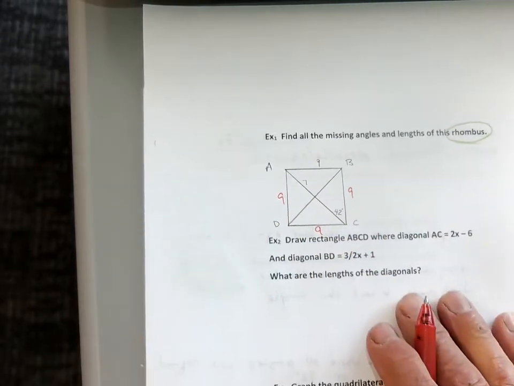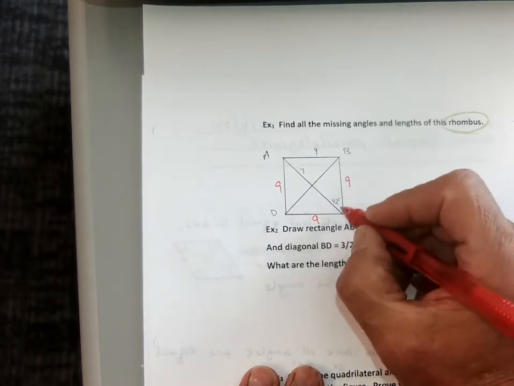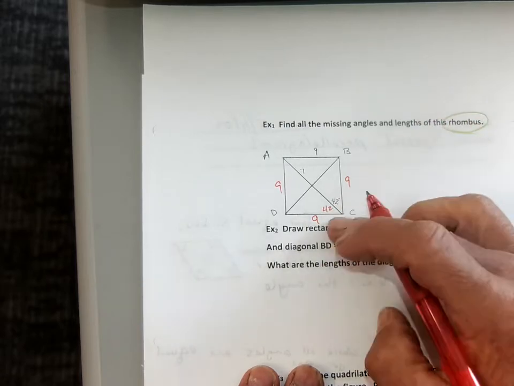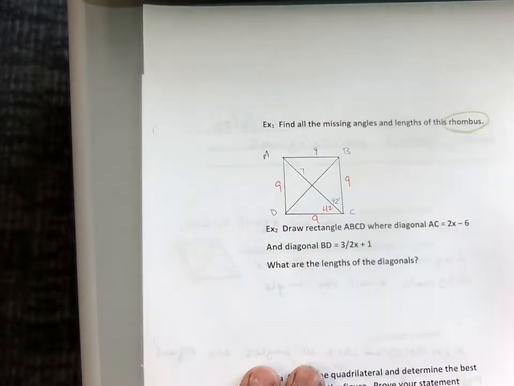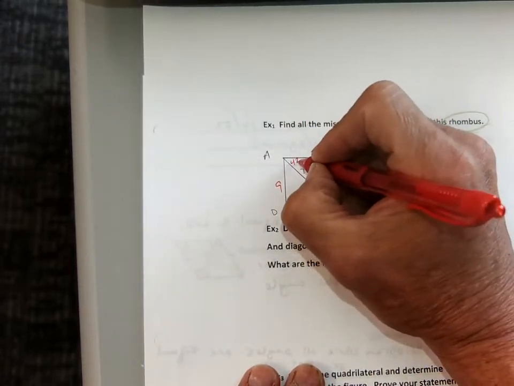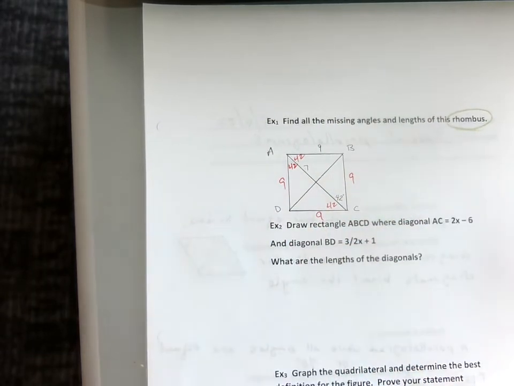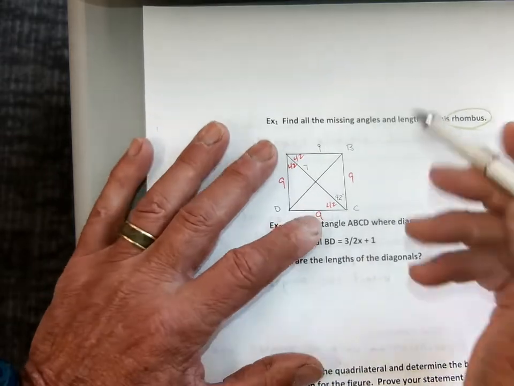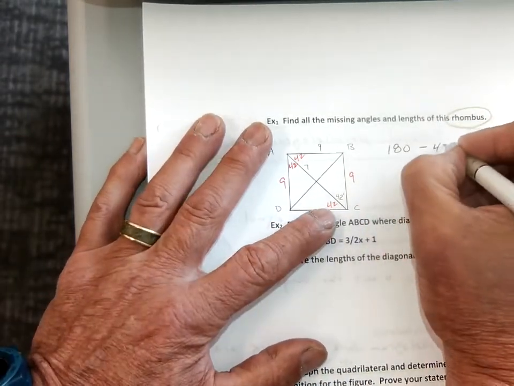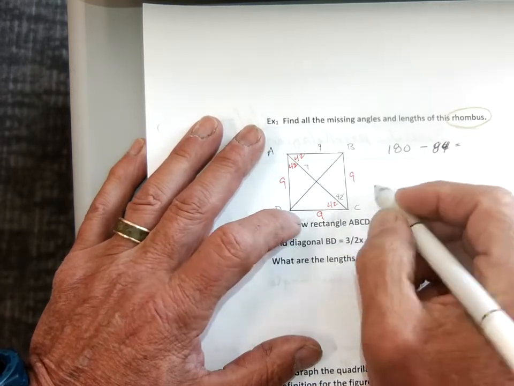It's a rhombus. Okay. Now, the angles are bisected. So if that's 42 degrees, that's also 42 degrees, right? And I know because it's a parallelogram that opposite angles are equal, so that's got to be 42 degrees and 42. Does that make sense? Now what I don't know is angle B, but what I'm going to do is this. To get angle B, I know 180 degrees minus 42 degrees. Nope, 84, my bad. 84 degrees, right? Because that's all of angle C.